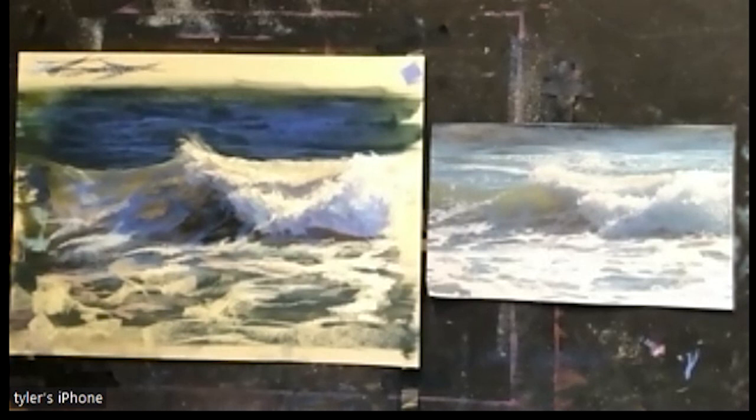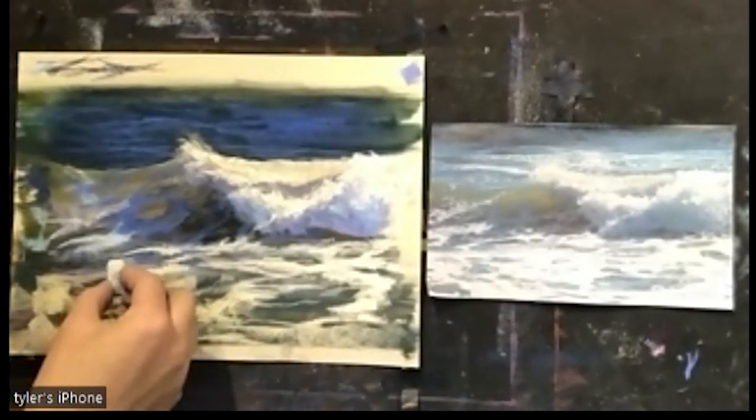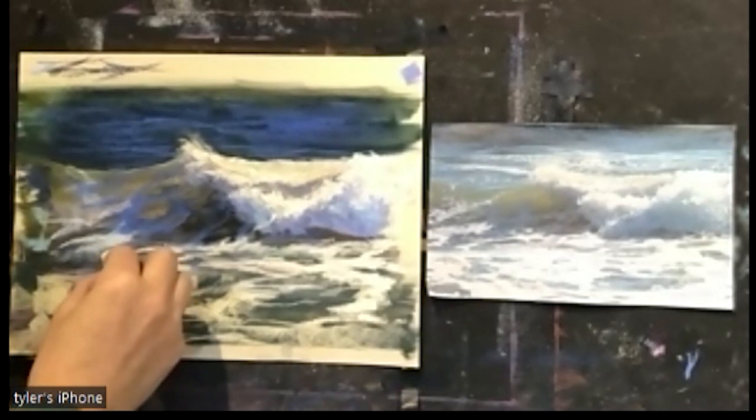I'm using watercolor paper, and I've kind of exhausted some of the pastel in some places. Yeah, you can tell it's probably pretty important to have that pastel paper at this moment, huh? Yes. I agree.